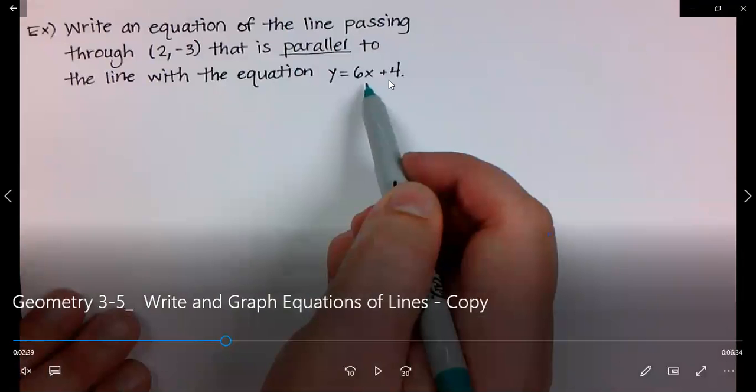In the second question in this lesson, write an equation of the line passing through the point 2 and negative 3 that is parallel to the line with the equation y equals 6x plus 4. In this question, he is looking for a new equation. Don't forget that he is looking for a new equation. Where is the new equation which he is looking for?